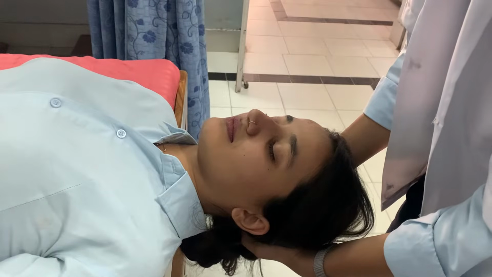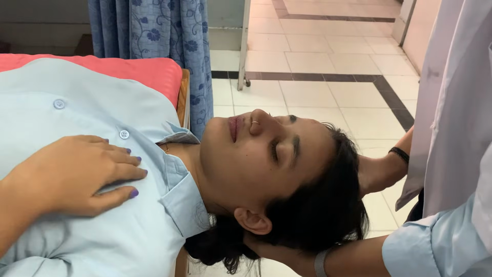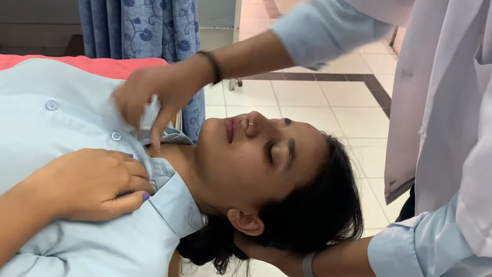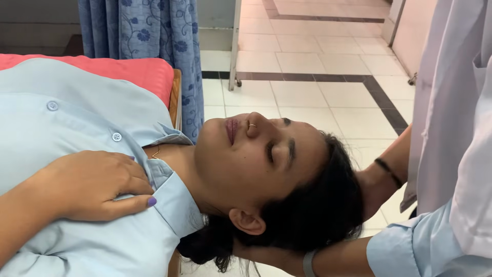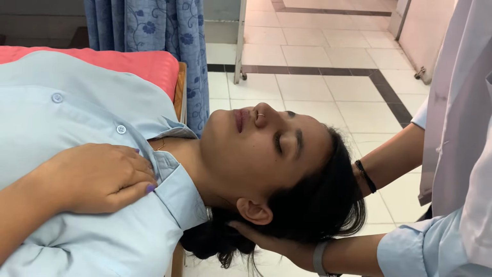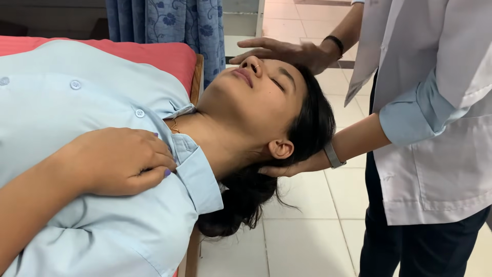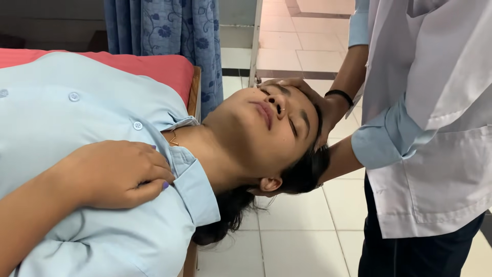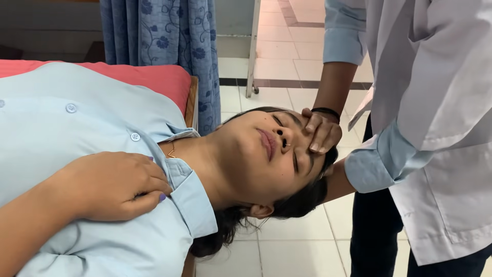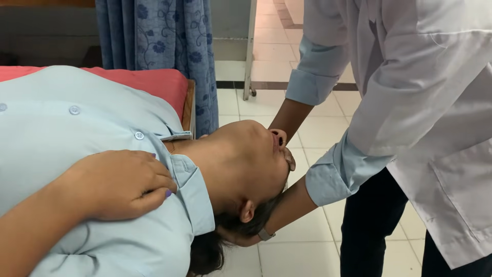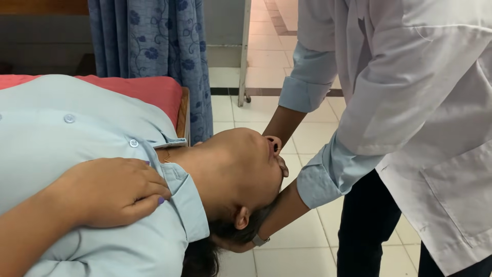To stretch the SCM, the patient will be at the edge of the couch with his head out of the couch, and tell the patient to stabilize the medial portion of the clavicle and push it downwards to give an effective stretch of the SCM. Now to stretch the SCM, perform just opposite functions of that. Perform contralateral lateral flexion and ipsilateral rotation, and then extend the cervical spine. At the same time, push the clavicle downward to produce an effective stretch.